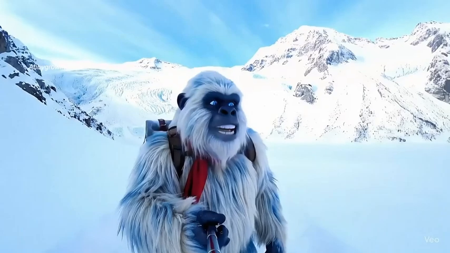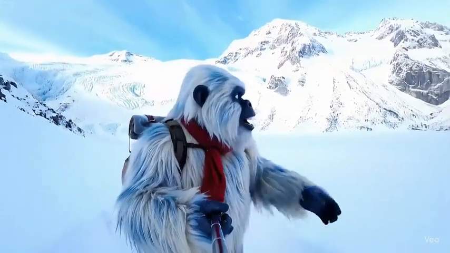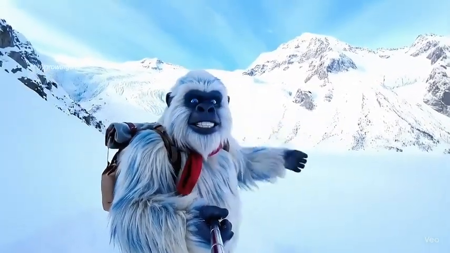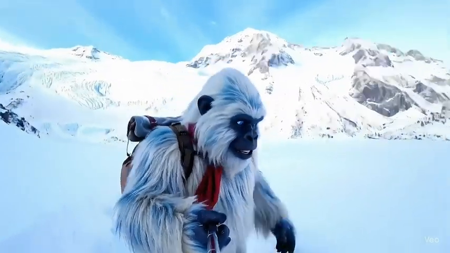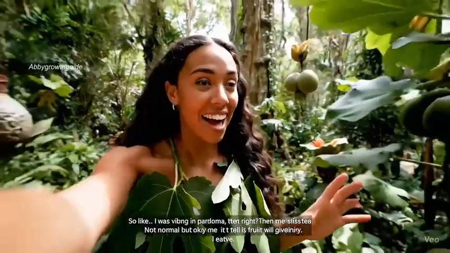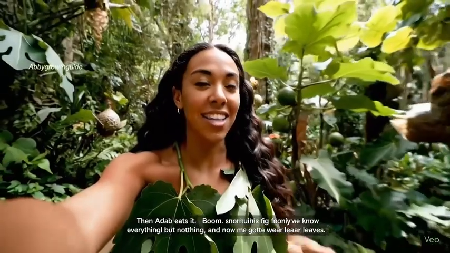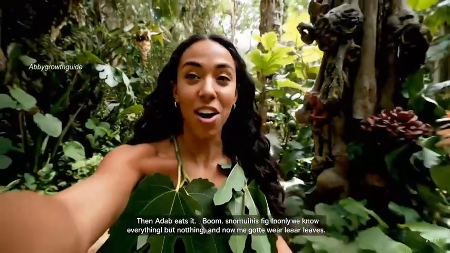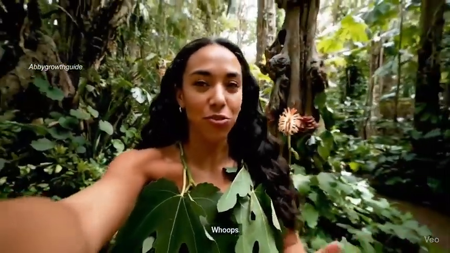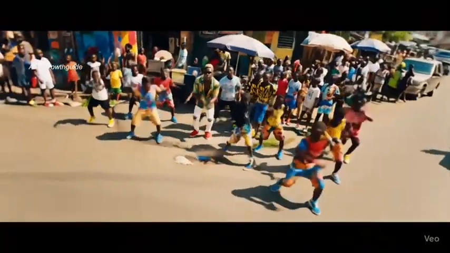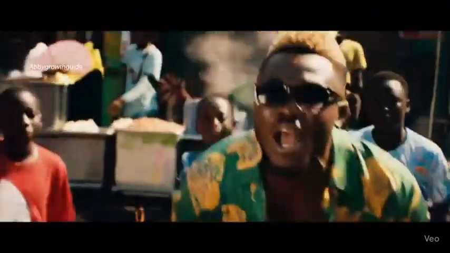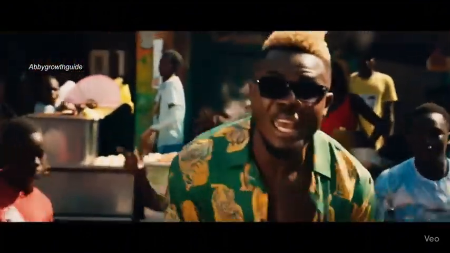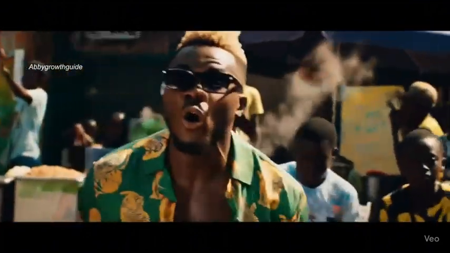Hey guys, it's your favorite snow monster. I'm out here exploring the Ice Tooth Ridge today, and look at this view. So I was vibing in paradise, right? Then this snake starts talking. Not normal, but okay. It tells me this fruit will give me... Your love, they do me strong thing, like fire for my soul.